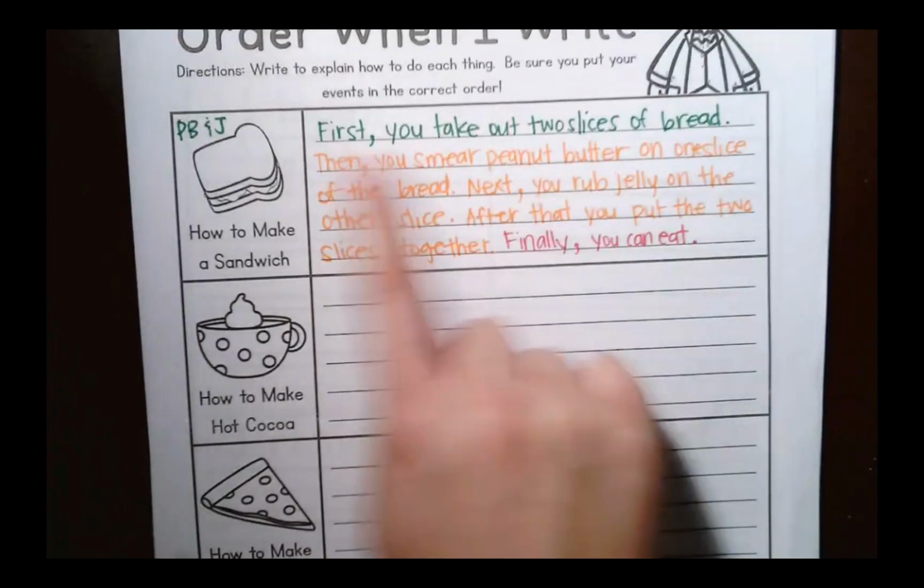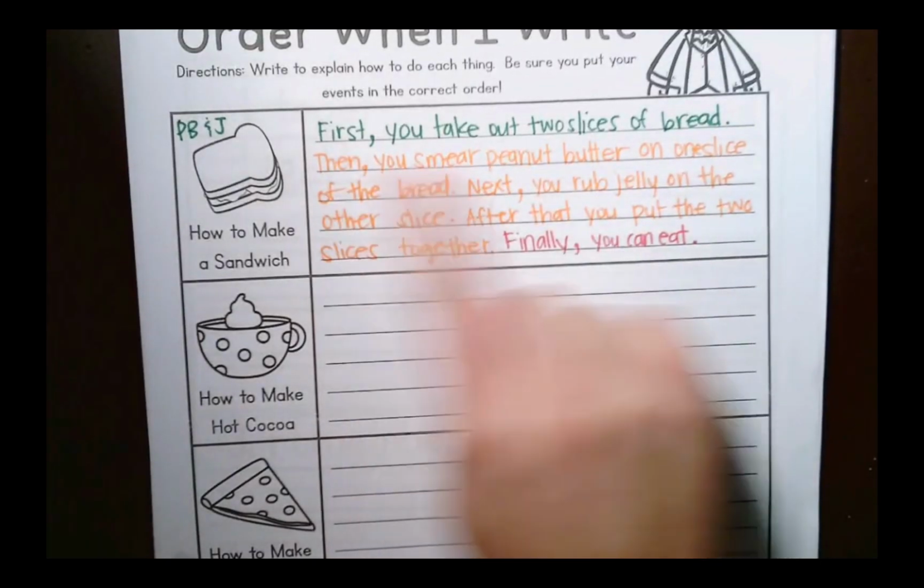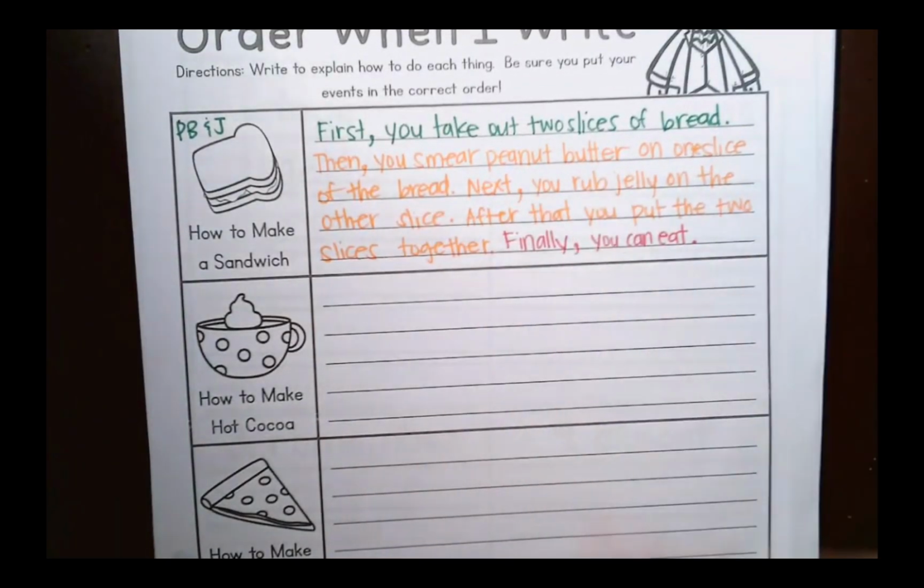Perfect. So I wrote my instructions down, and then I double checked my work. Then I can move on to the next activity. All right, guys, get going.